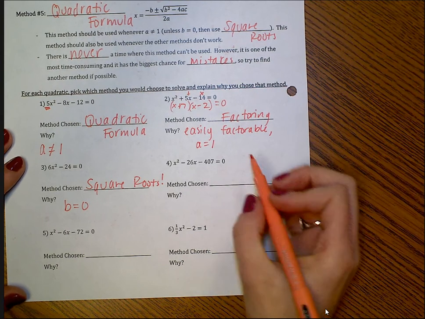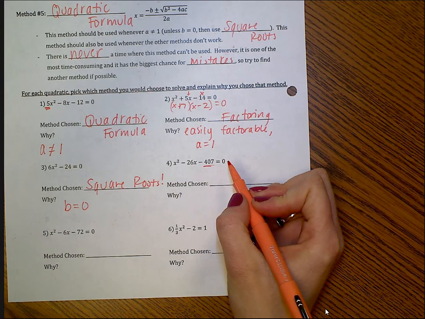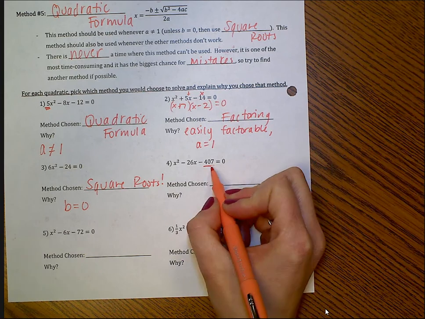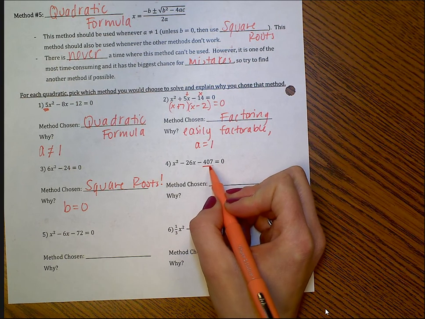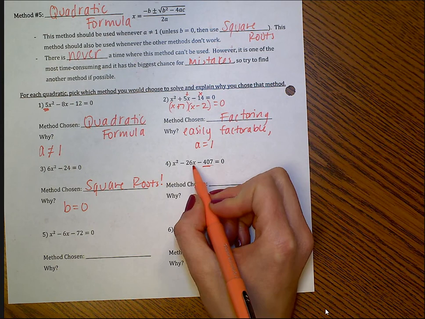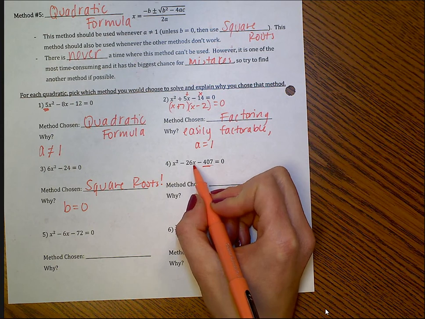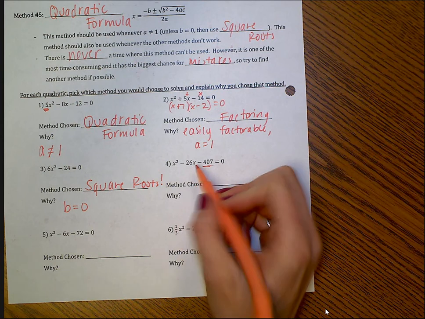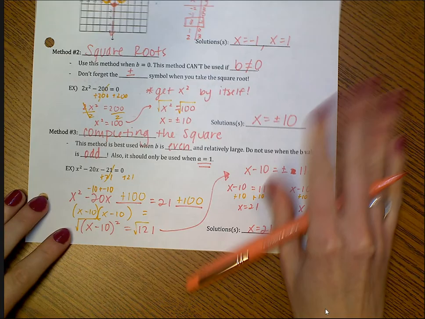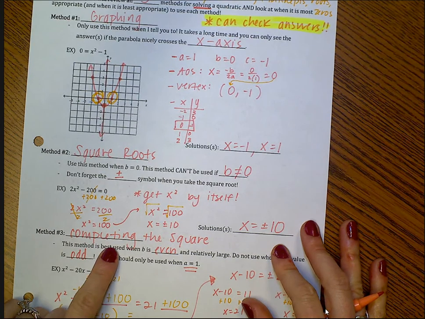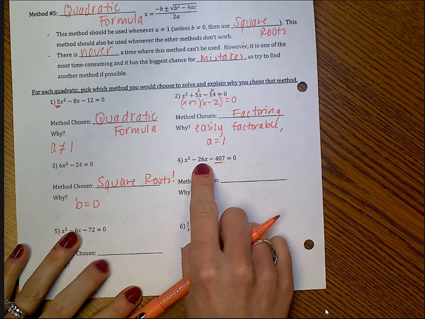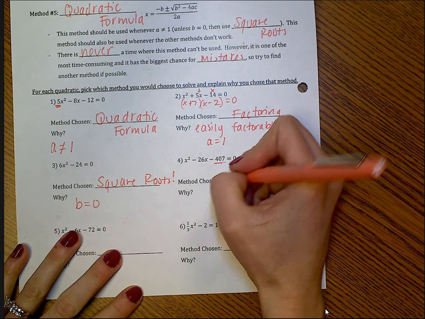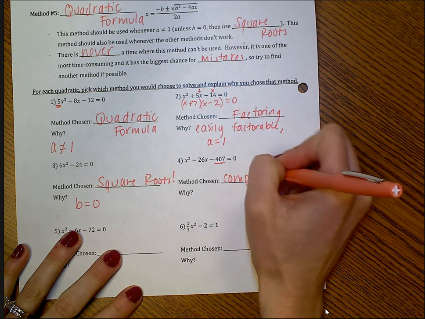For number 4, okay, I would see that there's a -407. Yuck, that's not a nice number to work with. I'm not going to try to factor that. I don't want to think about factors of 407. Not good. I can't do square roots because there's a B value. I'm not going to jump to quadratic formula right away. Graphing's not even an option. Completing the square, this would be a good method to use on this one. And I see that the B value is even, so I'm going to go for that.